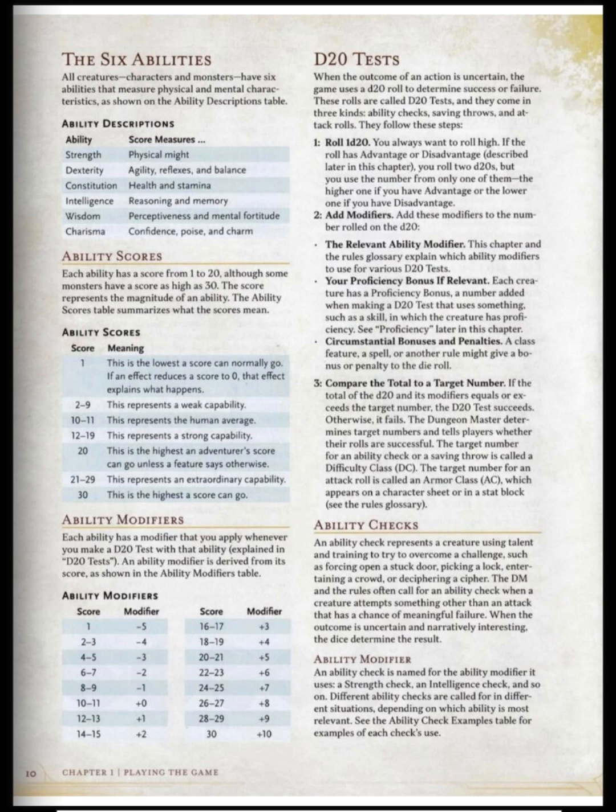Each creature has a proficiency bonus, a number that is added when making a D20 test that uses something such as a skill in which the creature has proficiency. See proficiency later in this chapter. Circumstantial bonuses and penalties: a class feature, a spell, or another rule might give a bonus or penalty to a die roll.